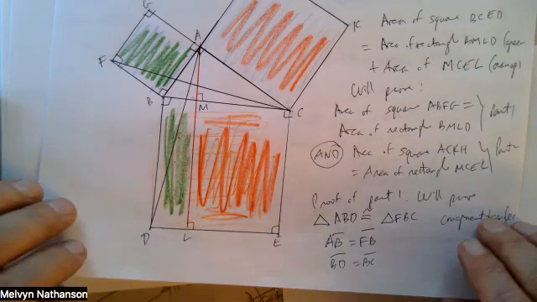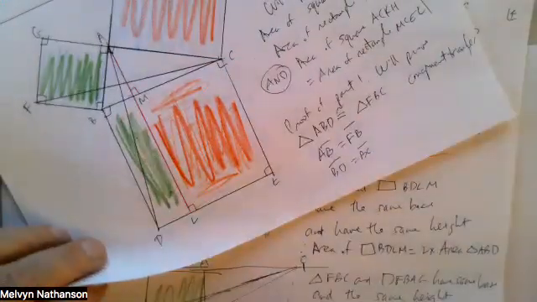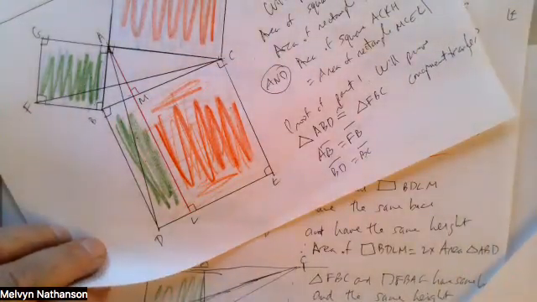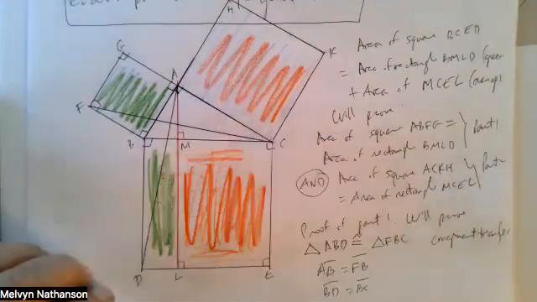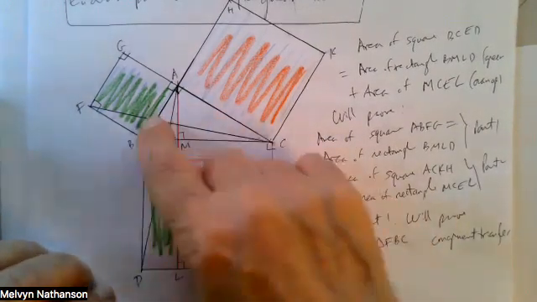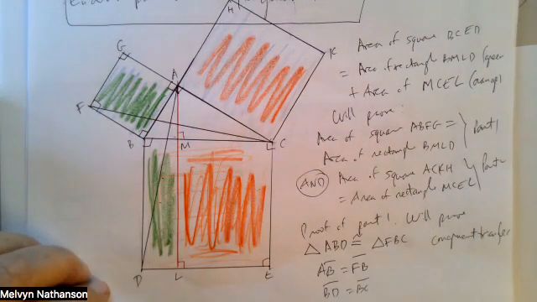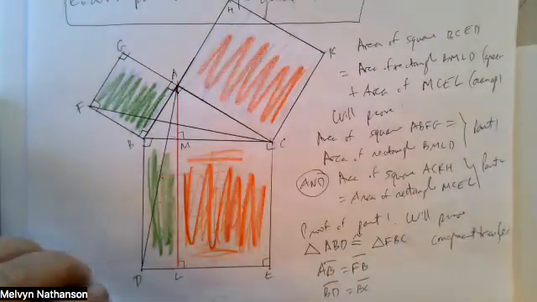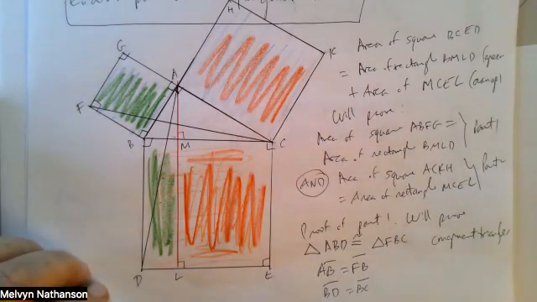Now, what is also in the chapter as part of the great theorem is a converse. So let's keep looking at this picture. Here's my right triangle. And on each side of the right triangle, I built a square. And I proved, this is the Pythagorean theorem, the sum of the areas of the two small squares is equal to the area of the big square.